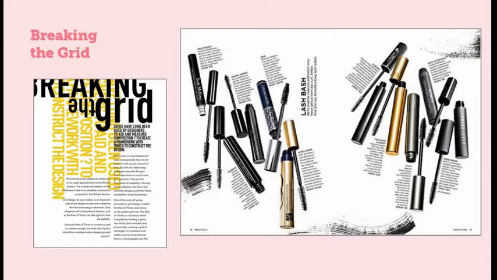Yeah, obviously there's a fun collage of mascaras and somebody has just set the type to align to the various mascaras, but they've set the type into these smaller column blocks, so it's not too much information to read at once. I don't mind reading a little bit of content on an angle because it's still doable. It's just a small amount of information. And so this spread, I feel, is still very readable while still very much not on a grid. So two very different approaches to breaking the grid and, again, thinking about what is the purpose behind what you're designing.